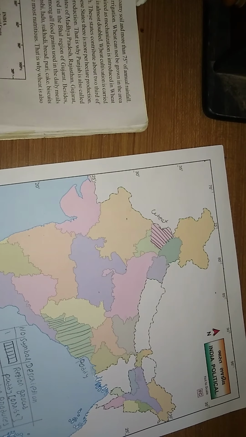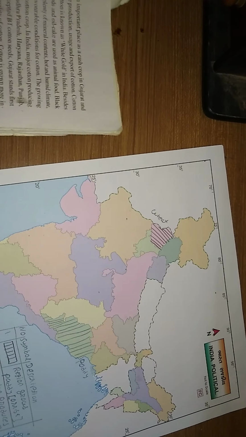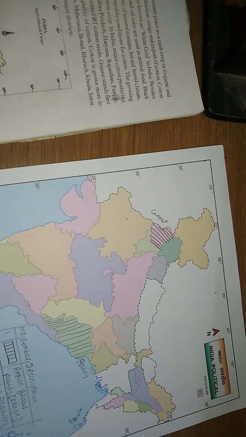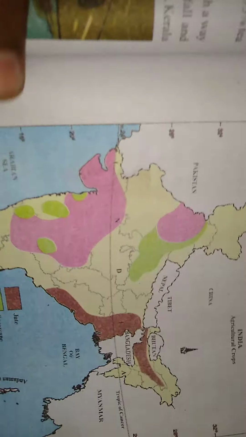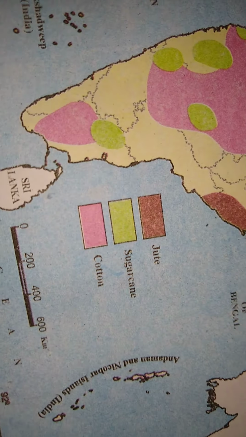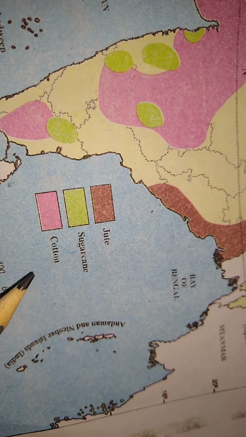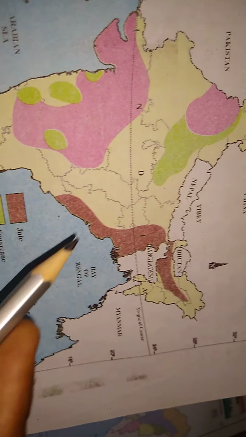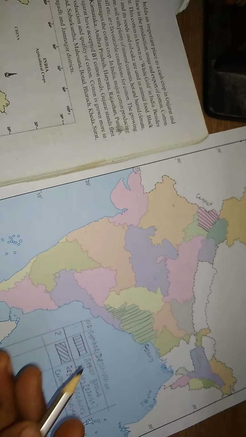Now after these two crops, next it is given in the textbook about 3 crops, that is jute, sugarcane and cotton. We start with cotton first, and the area that is Gujarat. So here I go for the third crop.